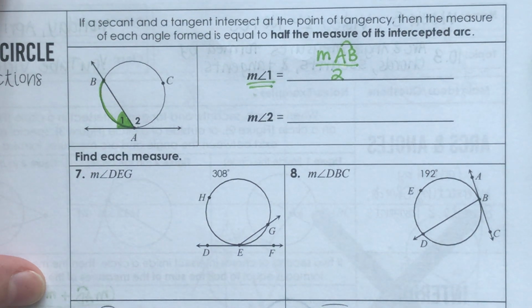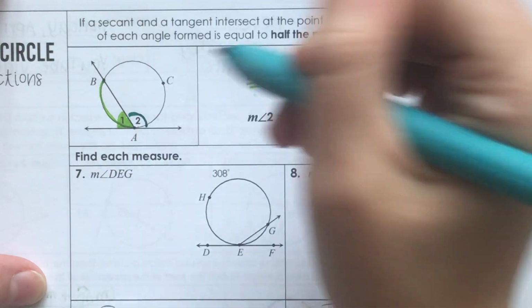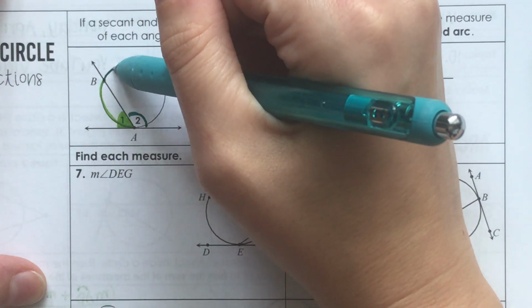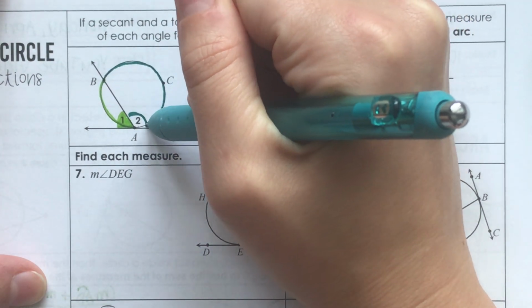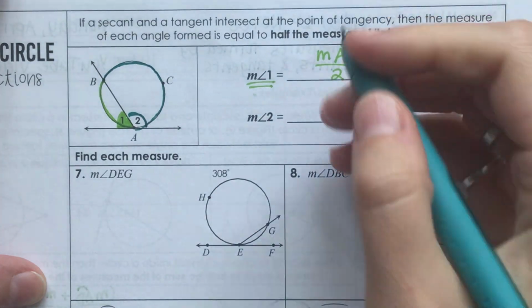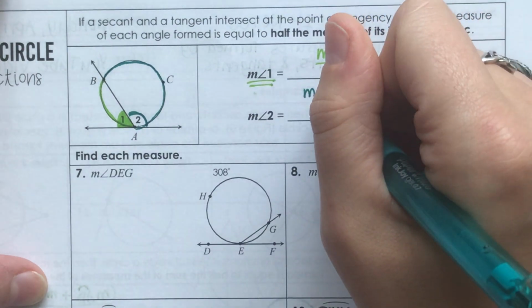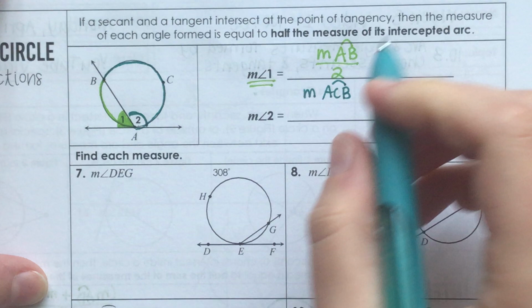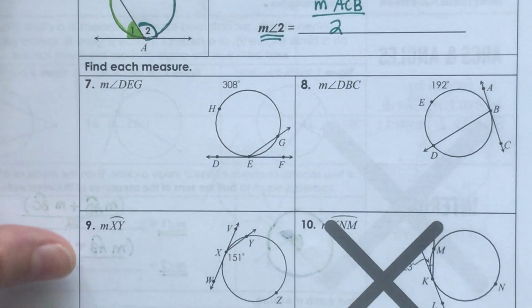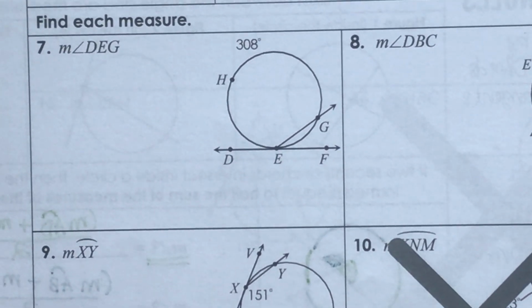Same thing if I were to try and find angle 2 over here. I'd find the intercepted arc, and that arc would be this whole big major one here, ACB or BCA, however you want to call it. I'm going to take the measure of arc ACB, whatever that is, and divide it by 2. Easy enough, right? So let's do a couple examples here and try it out. You'll probably find that these are a little bit easier.